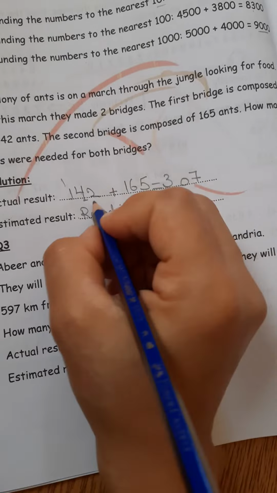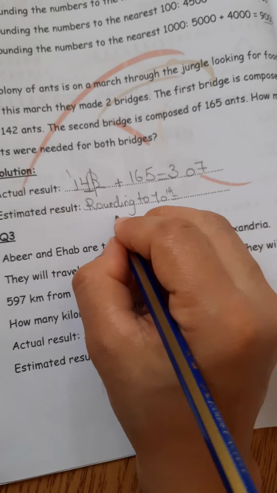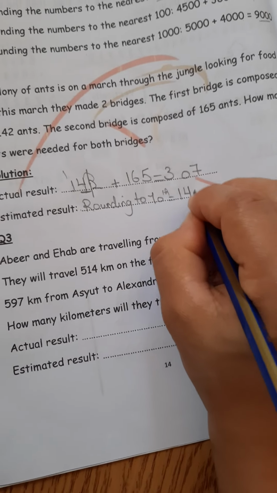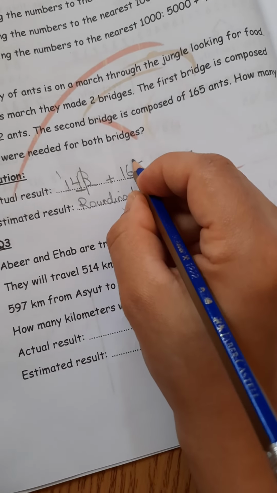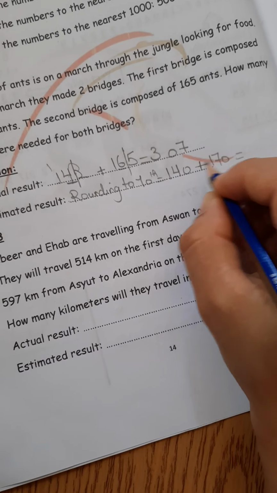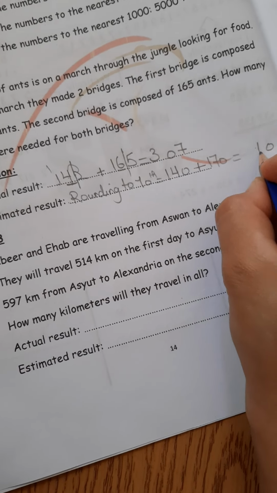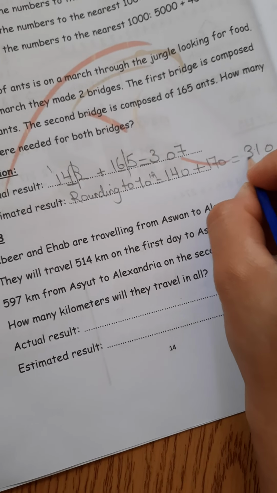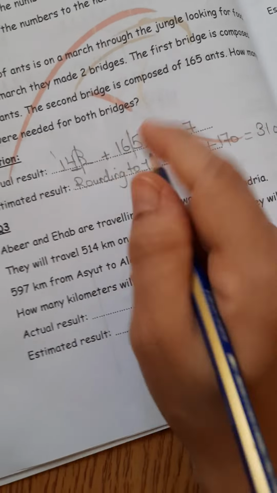My first one, here, underline and slide the first one. It will stay the same. 140 plus, underline and slide 170. This answer: 7 plus 4 equals 11 and 1. 310. To the nearest tens it becomes 310.